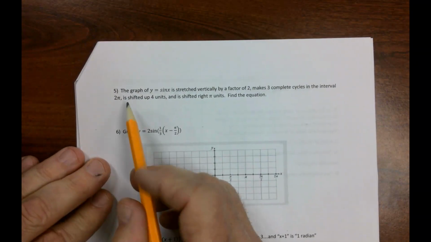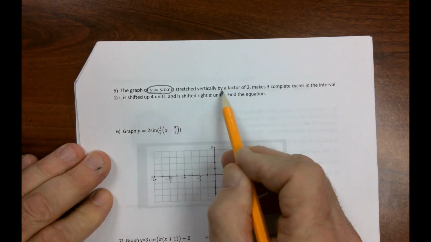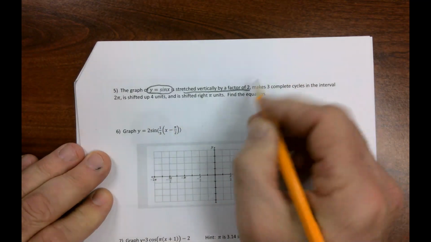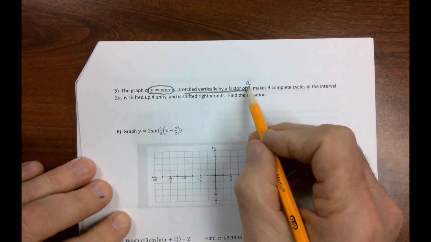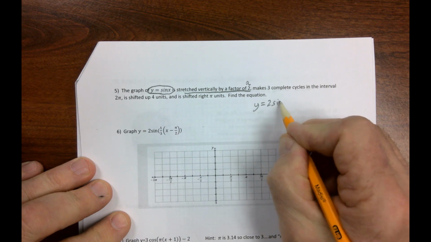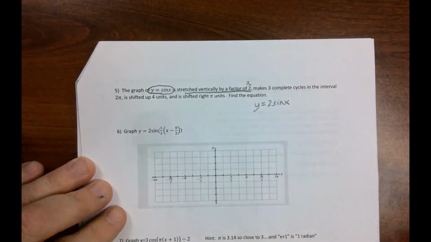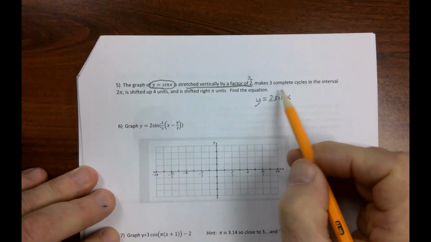Now they're going to come at you differently. The graph of y equals sine of x is stretched vertically by a factor of 2. That's a fancy way of just saying a is 2. So let's make that adjustment. So we know at least, if we're on a quiz or a test and we're going for partial credit, you better be able to do that. That's 2, vertical stretch.